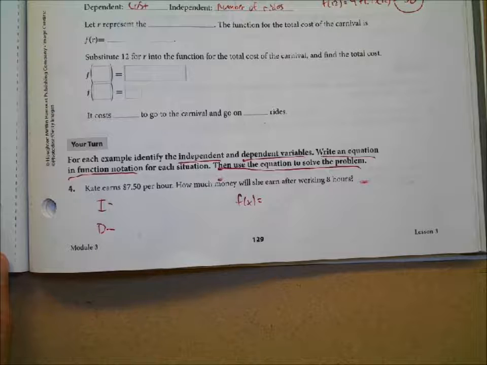Okay, that is perfect. Identify what depends on what? Cost depends on... Hold on. You flip it around. Cost is the one that depends, right? Cost depends on hours worked, right?